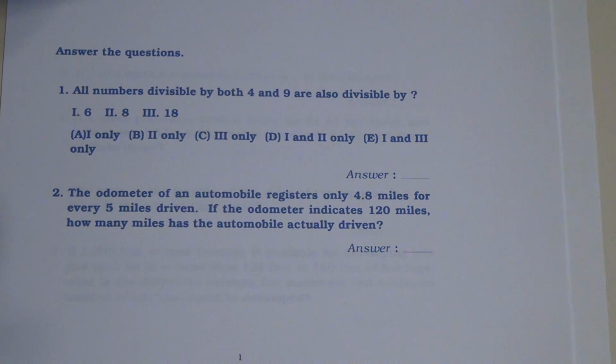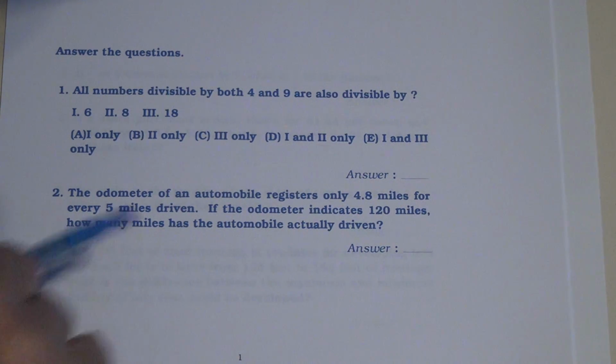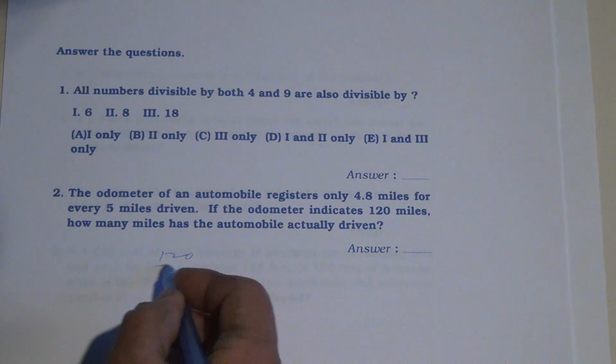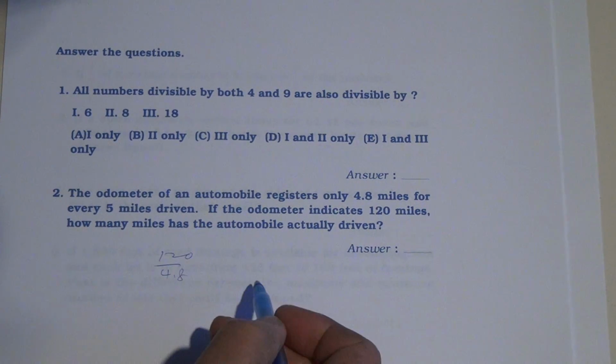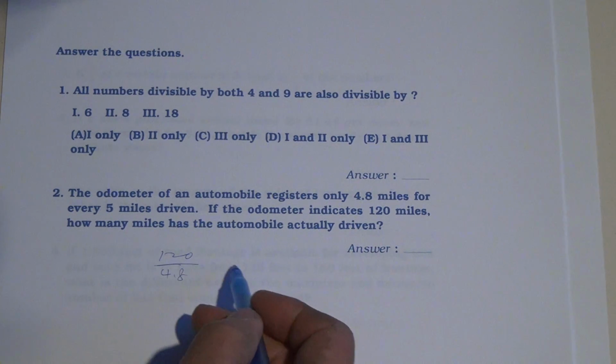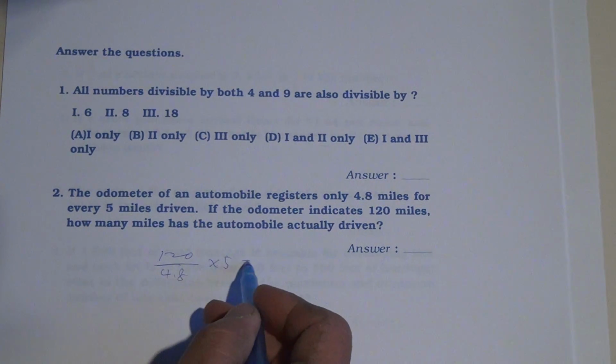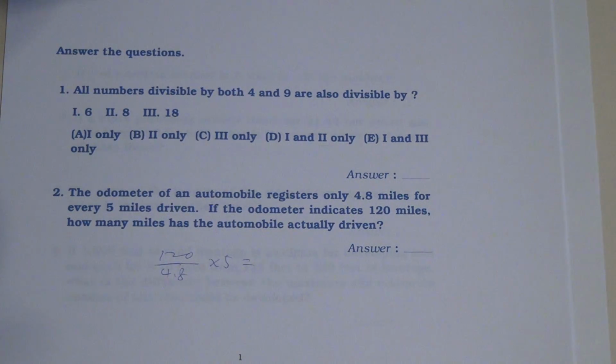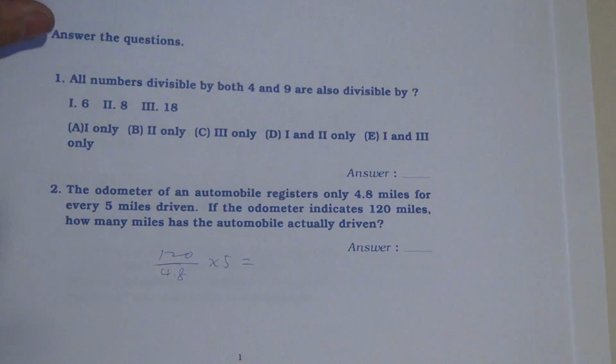Number 2, odometer registers only 4.8 for actual driving distance of 5 miles. For this question, you go, okay, 120 divided by 4.8, how many times they record for every 5? So times by 5 will give you actual answer, okay? Okay, you use your calculator. You already did it. You just compare.